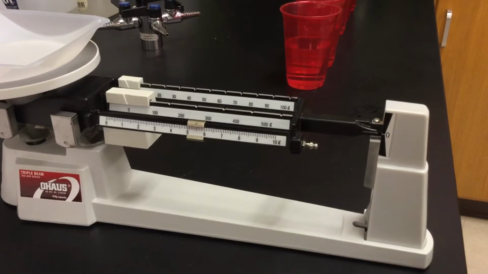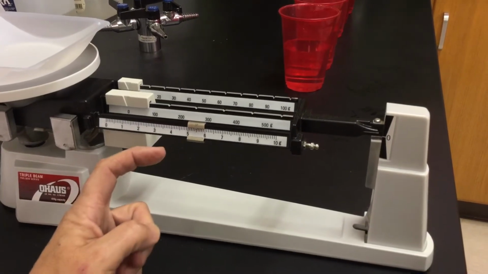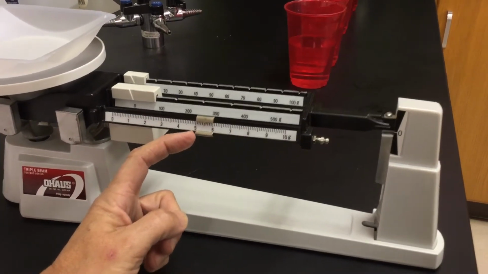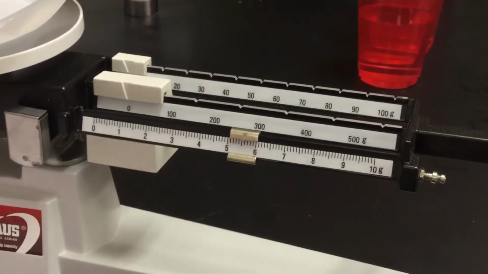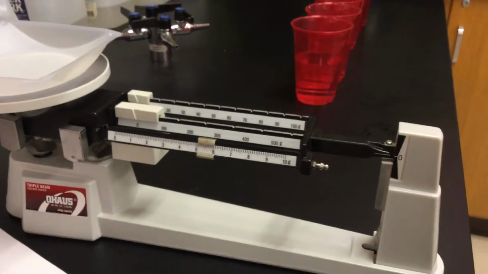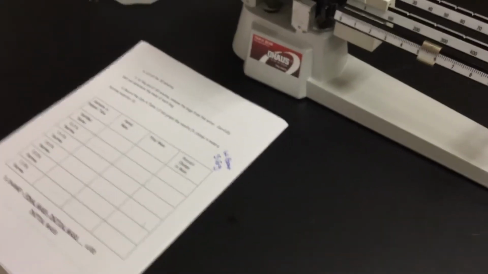And we'll say, very picky here, say 5.6 is that weigh boat. So off to the side on my paper, I'm going to put weigh boat 5.6 grams. That means whatever the mass of my bag is, I need to subtract out 5.6.